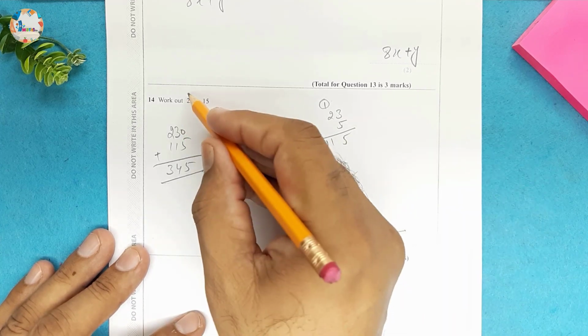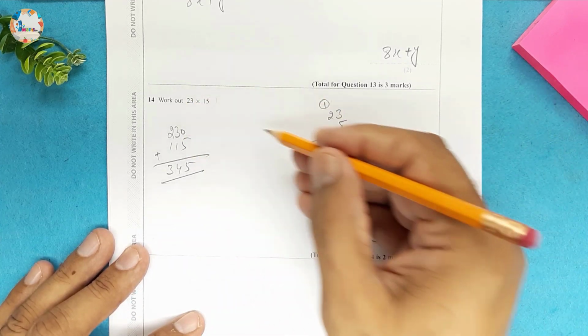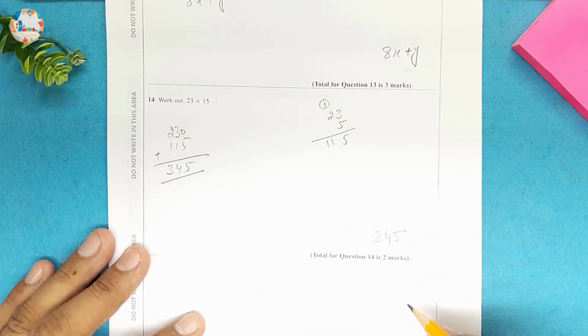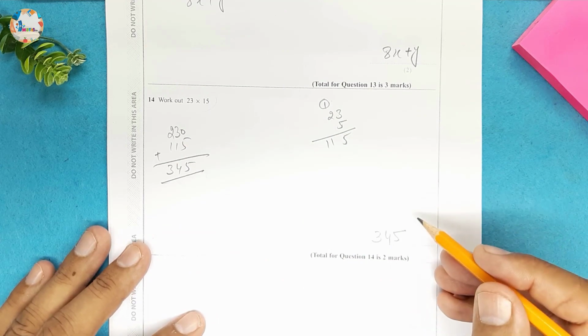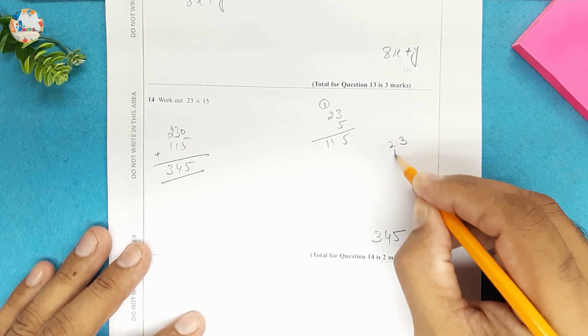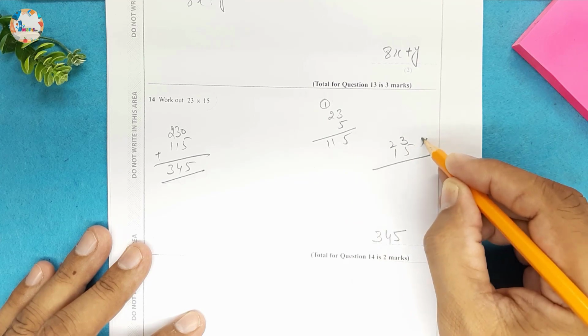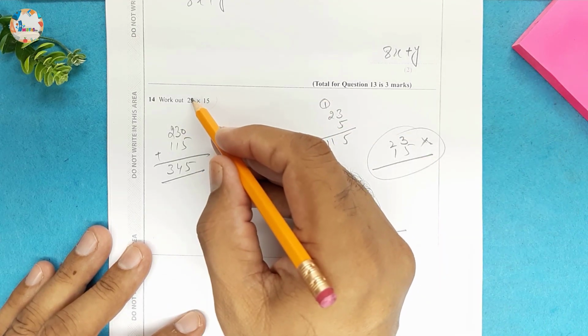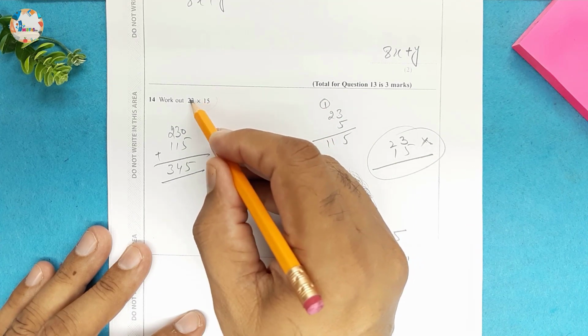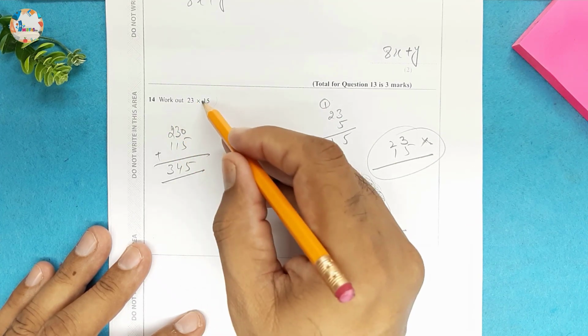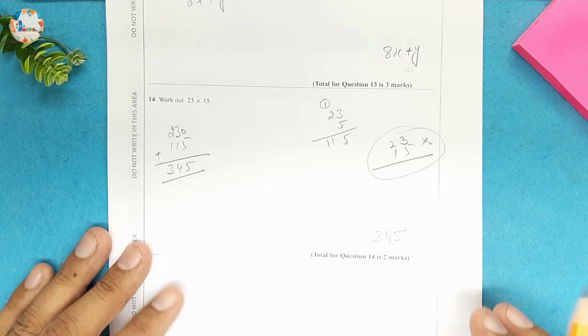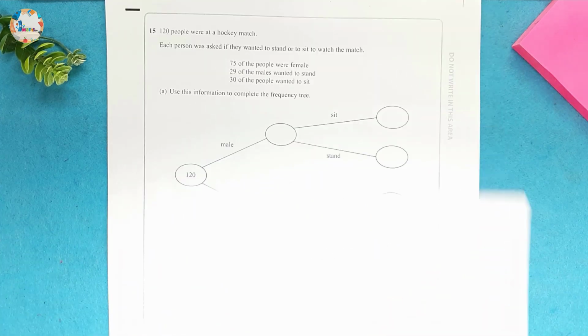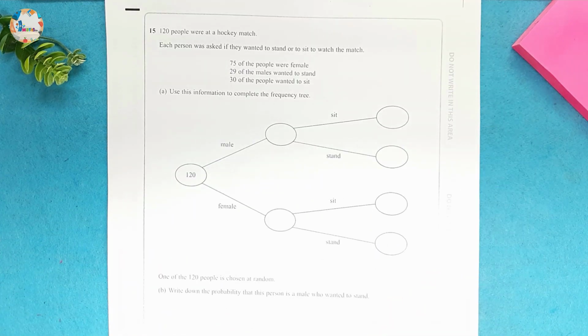You can directly write 23 and multiply by 15, or you can do it like this, as I have done. For example, 23 multiplied by 15, you can multiply in this way, or you can make it 10 and multiply by this, you will get this one, and then multiply by 5 and add them. Hopefully you got this.